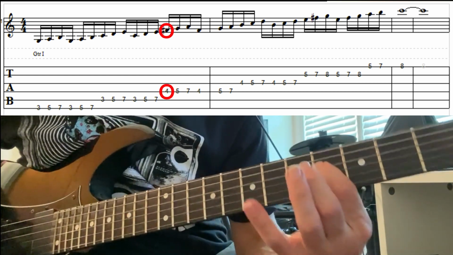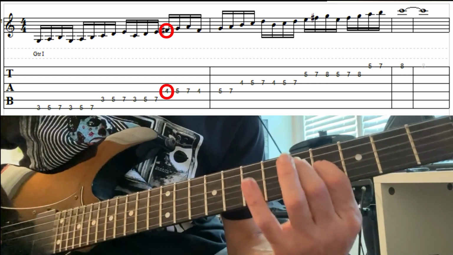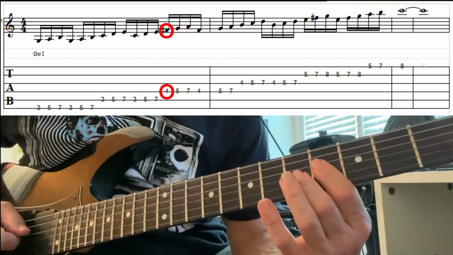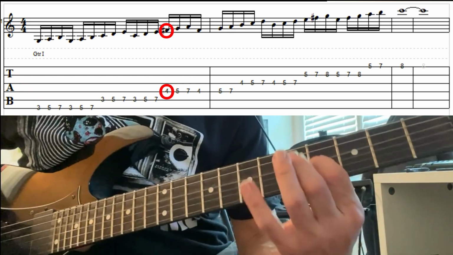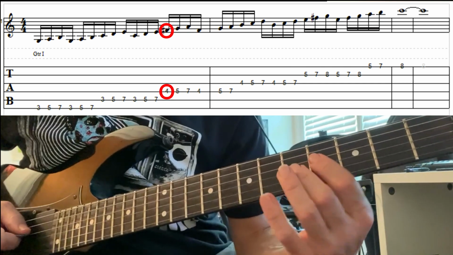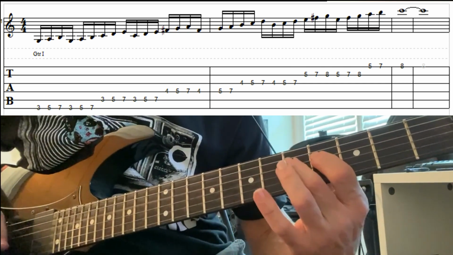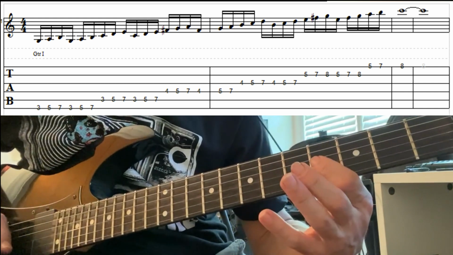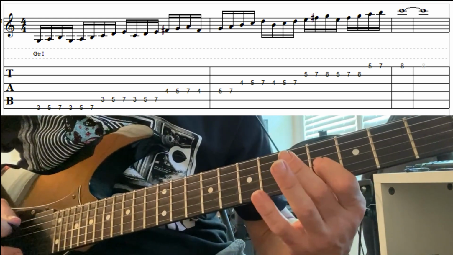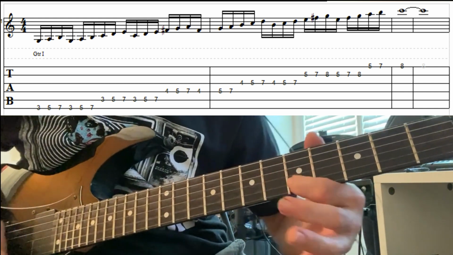Now we're starting the third cycle of the pattern, and we finally land on a straight up downbeat on 4. It's also on our D string. 4 E and 1 E and 2 E and 3.